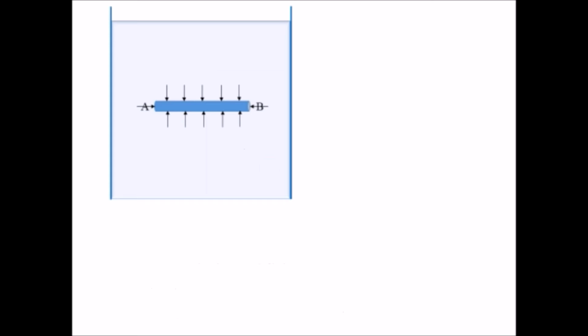Now I am shifting this diagram to the right so that I can show you. We know that force is equal to pressure into area. So here F1, which is the force exerted at A, will be P1 into A. Similarly, F2, which is the force exerted at point B, will be P2 into A. So we know that the forces exerted at these points will be equal.